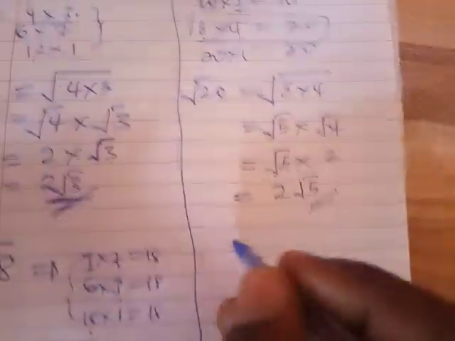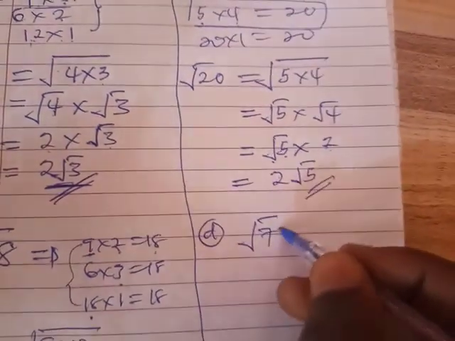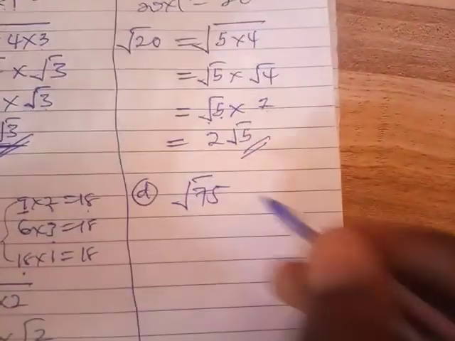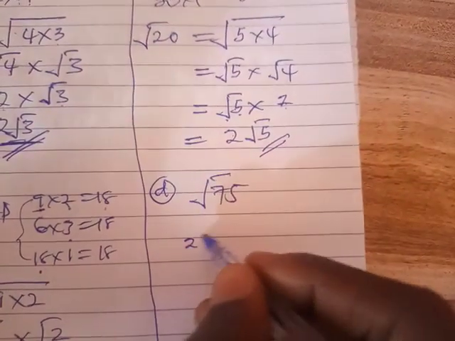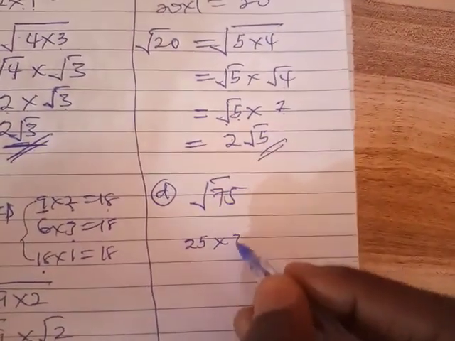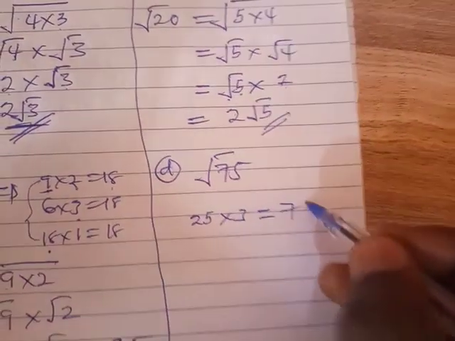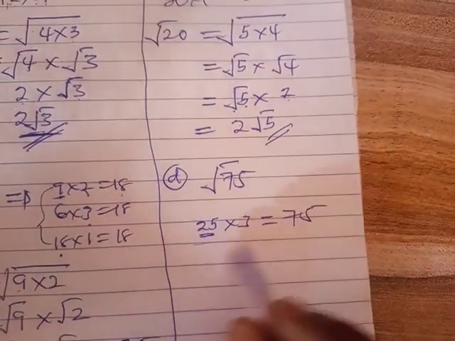Now the next thing you are going to consider, let's say root of 75. Root of 75, we can think of 25 times 3. 25 times 3 is 75. And 25 is a perfect square, so we can use this.